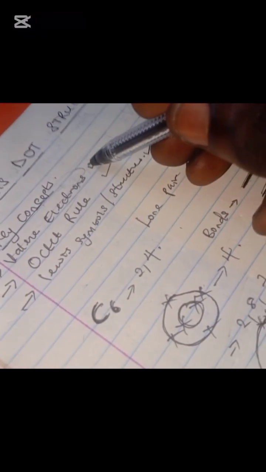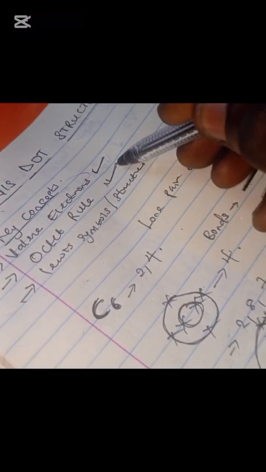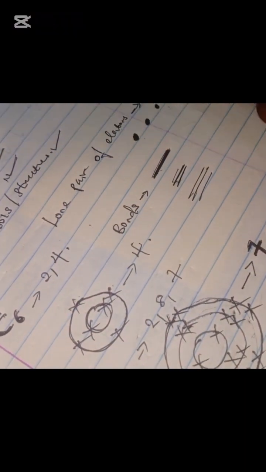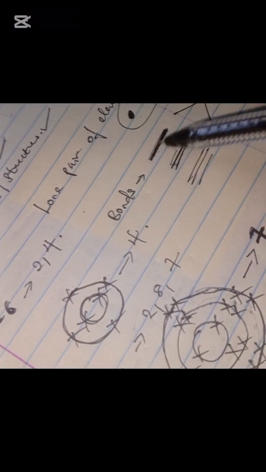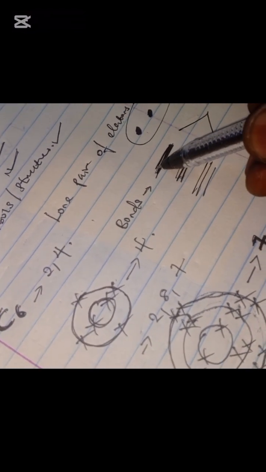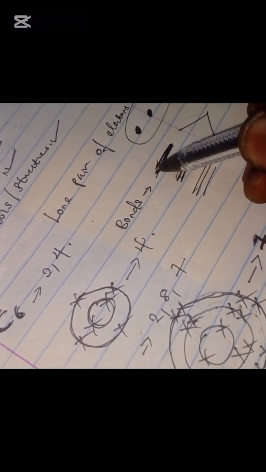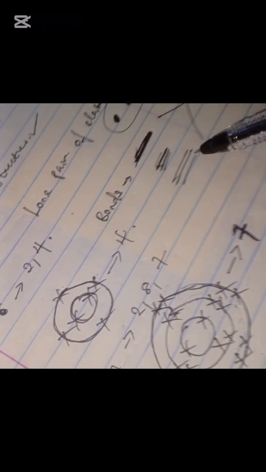Alright, so this is how to draw the Lewis structure of molecules. So you can see they're not really that difficult to do. Just understand the concept of valence electrons, the octet rule, and don't forget that lone pairs of electrons are denoted with dots, while covalent bonds are denoted with lines. Single covalent bond, single line. Double, 2 lines. Triple, 3 lines. And don't forget, when you have ions, for anions you add, while for cations you subtract. Hope you get the concept.